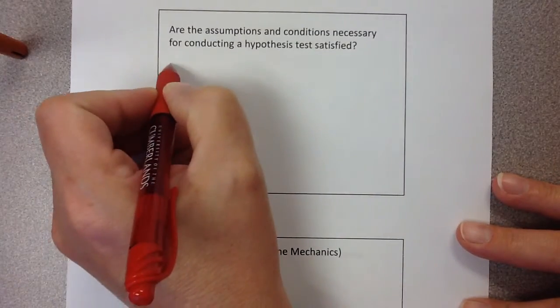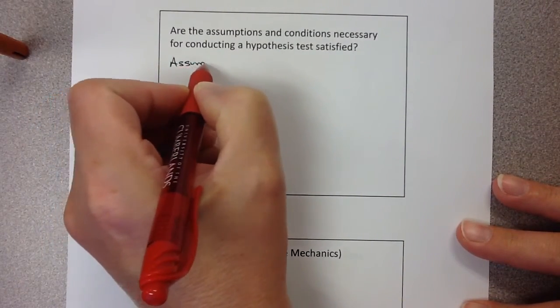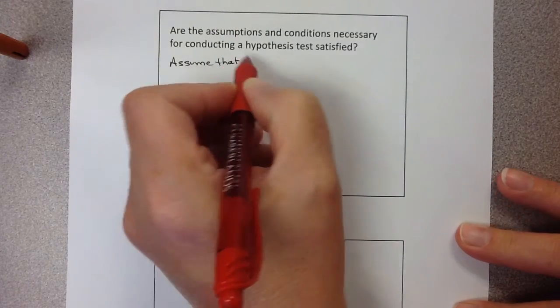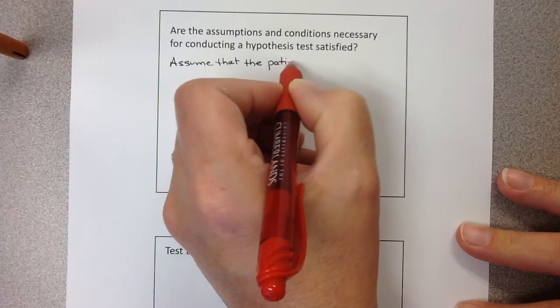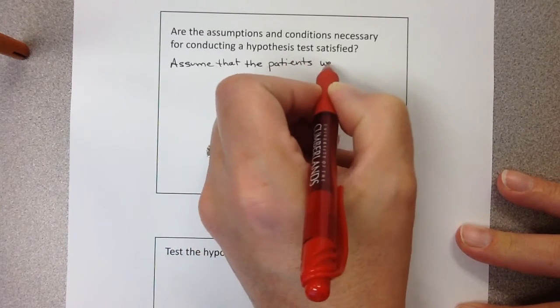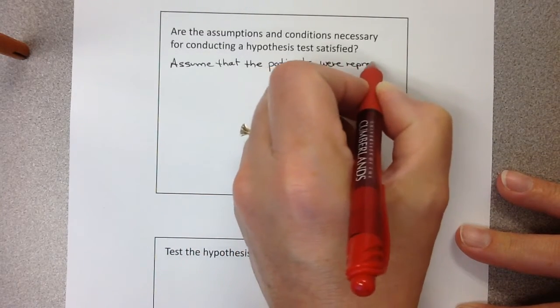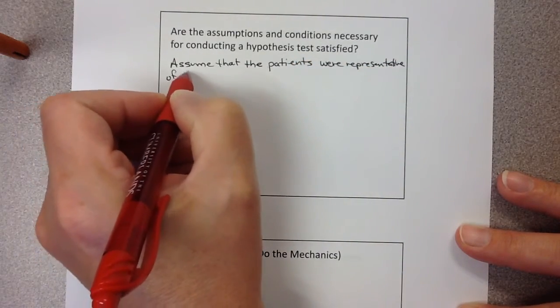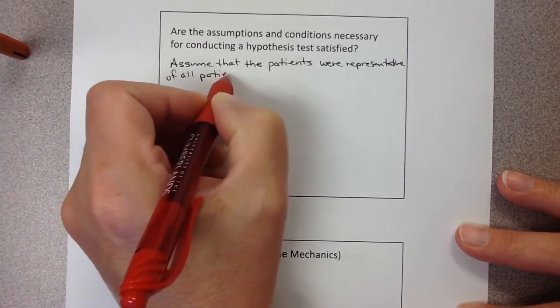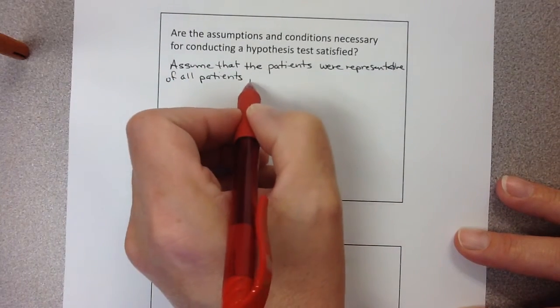So the very best we could do is to assume that the patients were representative of all patients with cardiac disease.